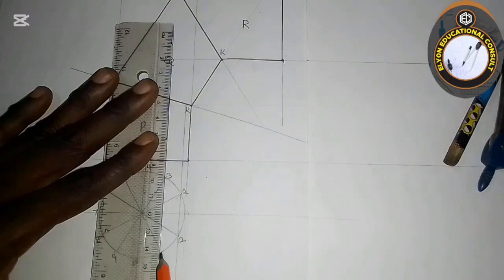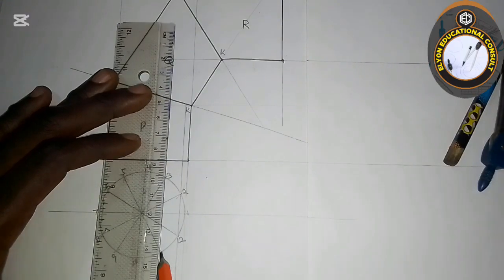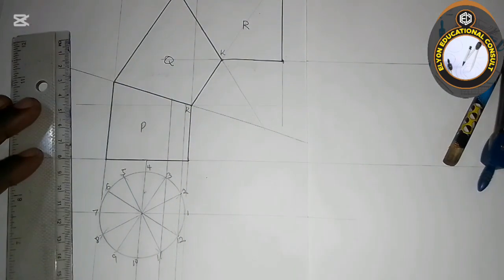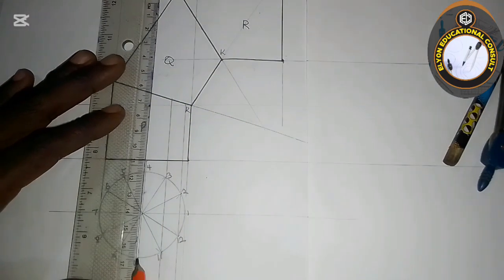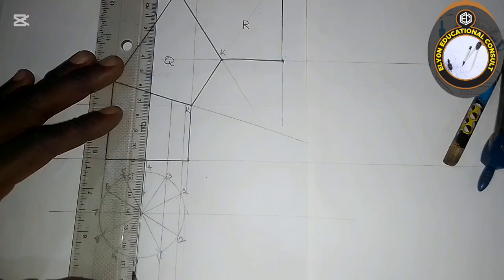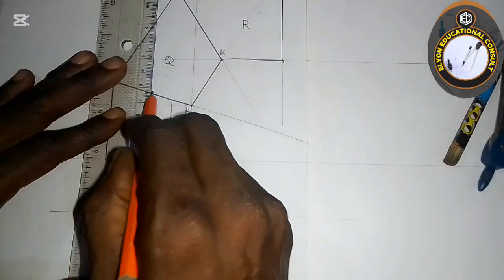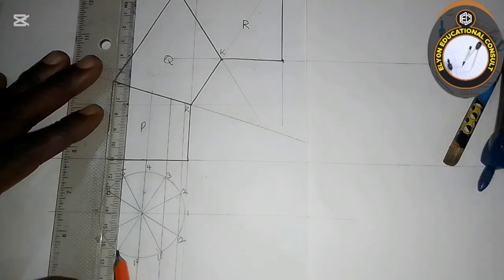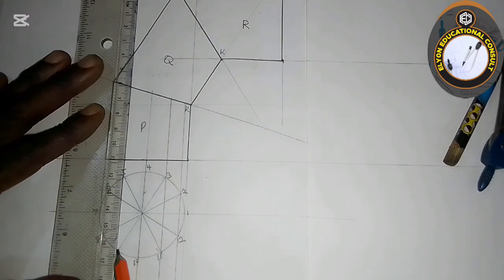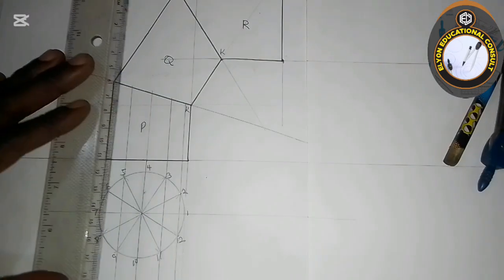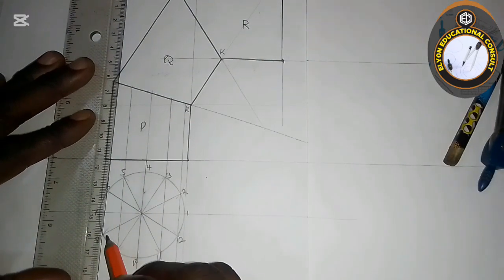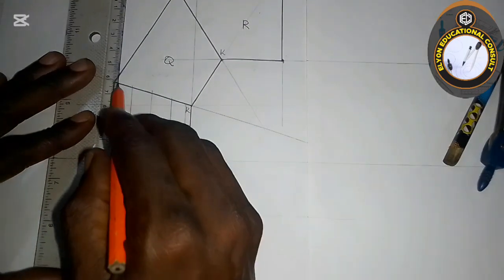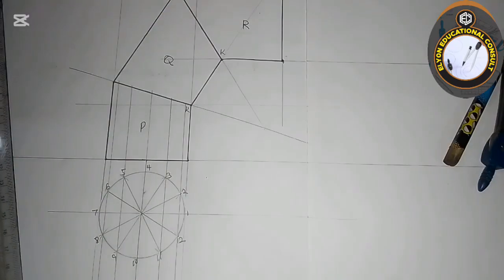3 and 11, the point, draw that way. I hope you can see that. Then 4 and 10, extend the line to touch the middle point that way. Then 9 and 5, extend. Then 8 and 6 as well. So you can see that now.